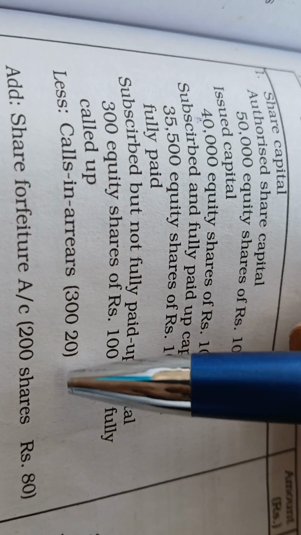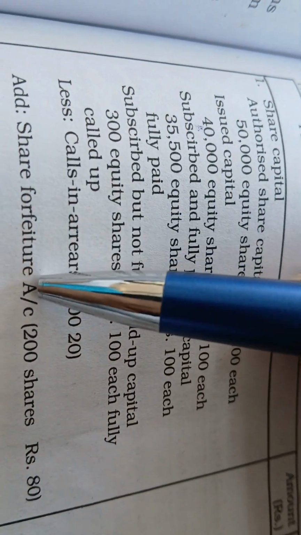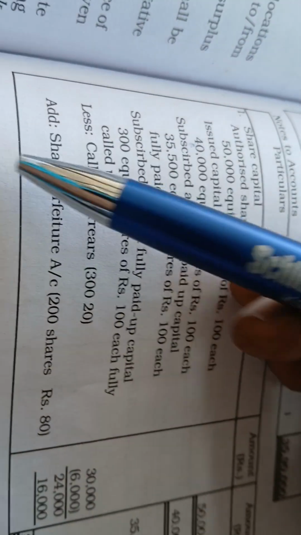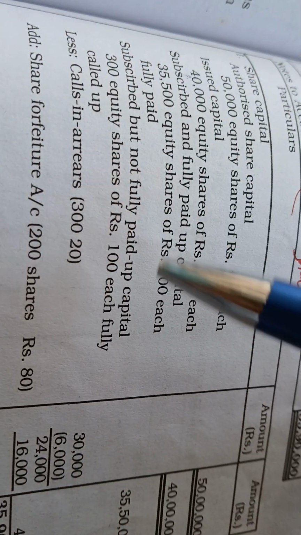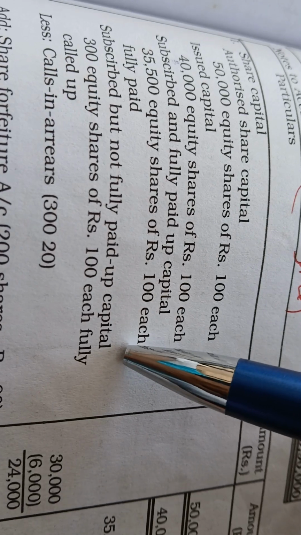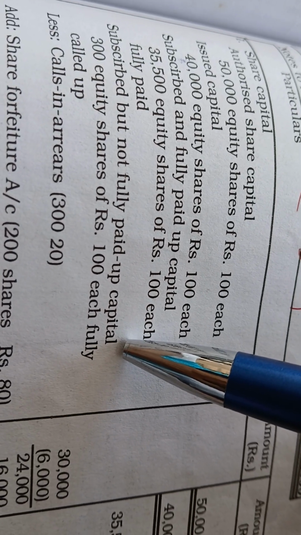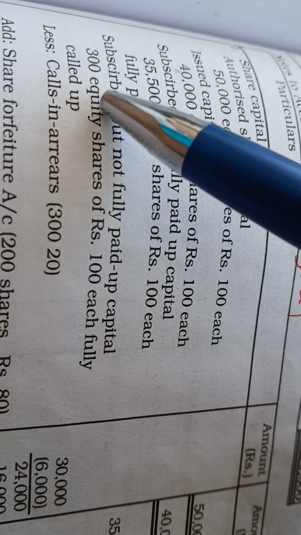Then we have to add the shares forfeited.